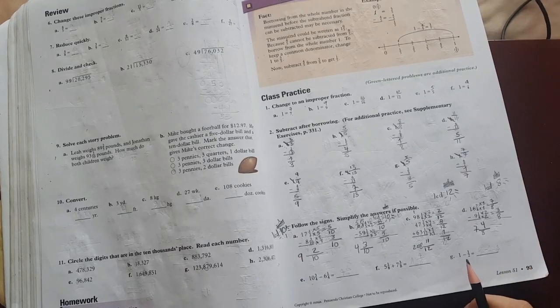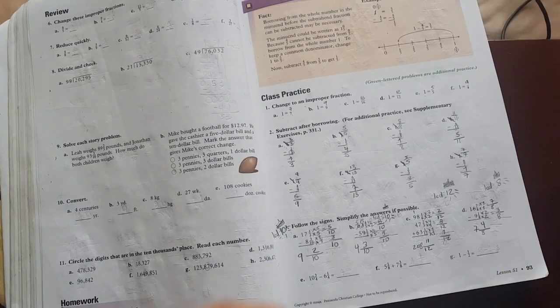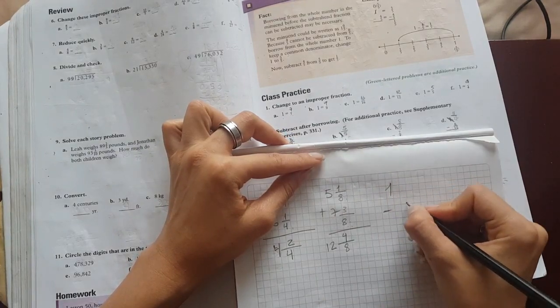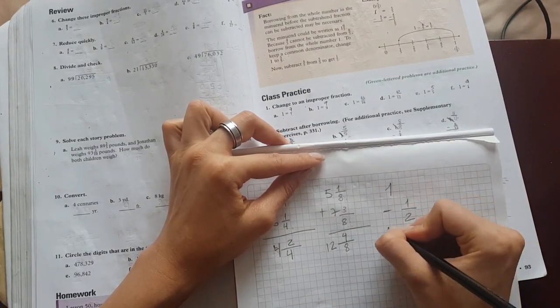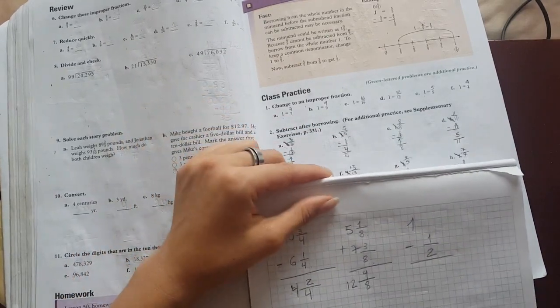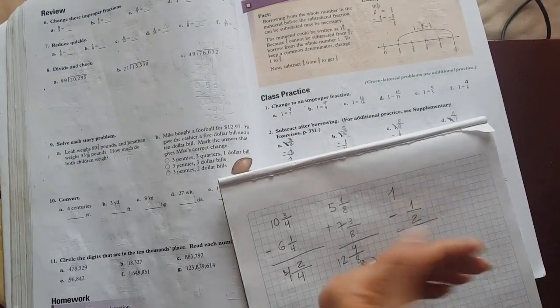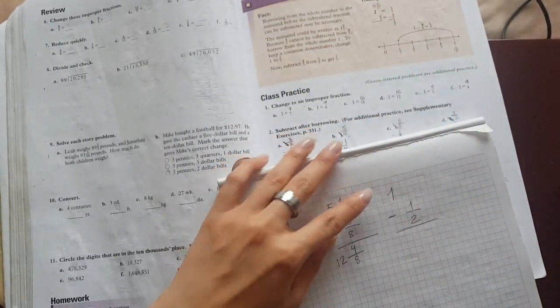And here you got the last one. We have here 1 minus 1 over 2. So I'm going to put it 1 minus 1 over 2. You see? So here, listen up. What do we have to do here? The number one, what?